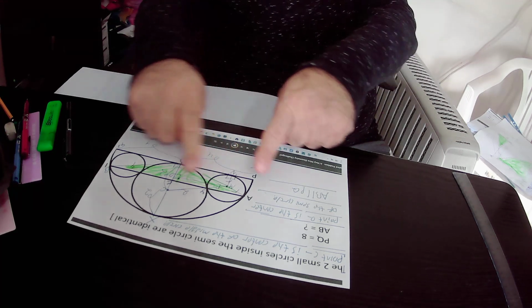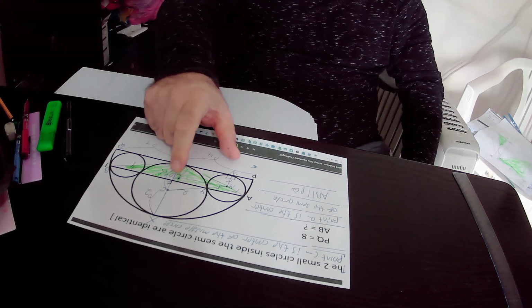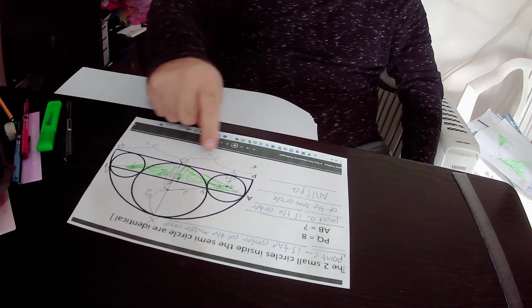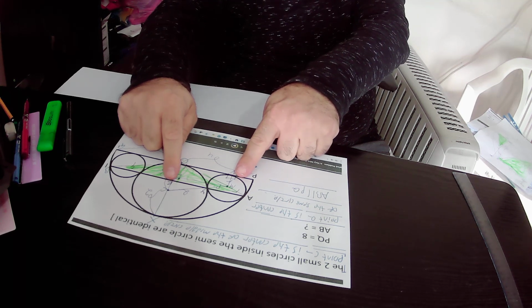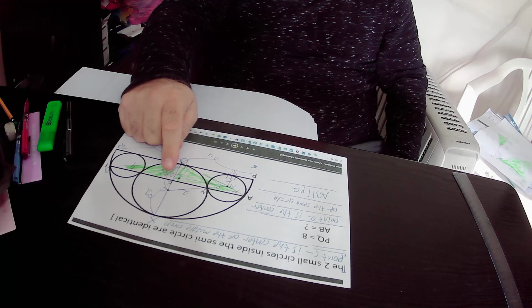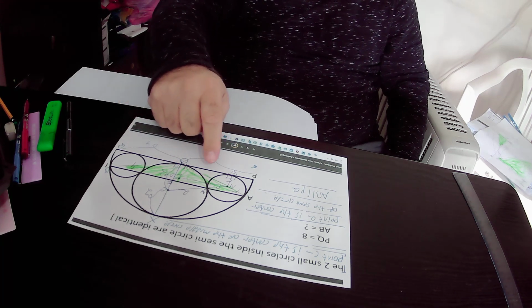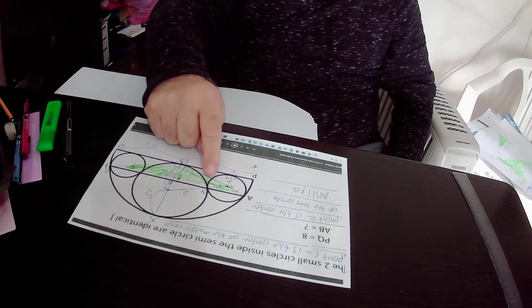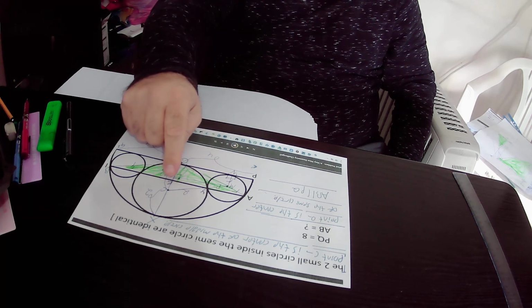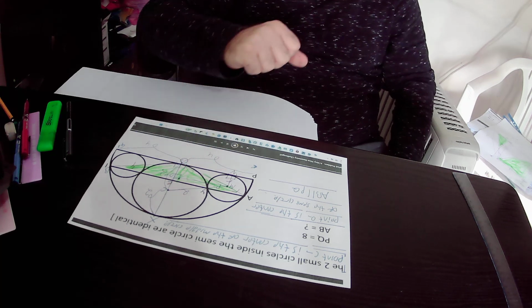Then we also know that AB is parallel to PQ, and we join points M and C by a straight line. MC is the distance between the center of the small circle and the center of the middle circle, and the distance between two circles that are externally tangent equals the sum of their radii. That is to say, MC equals R, the radius of the small circle, plus 2, the radius of the middle circle. So MC equals R plus 2 units.